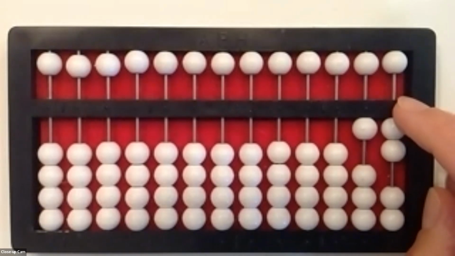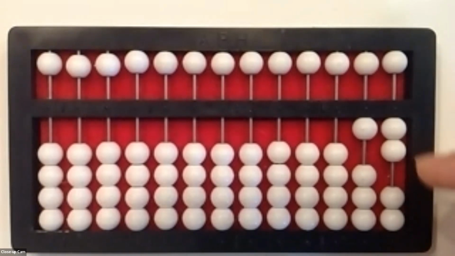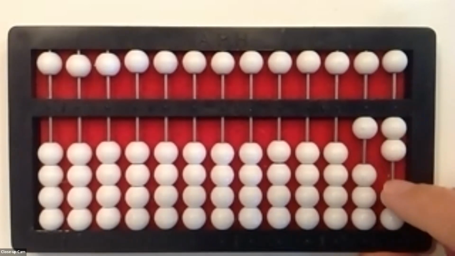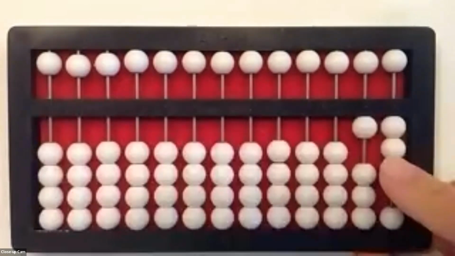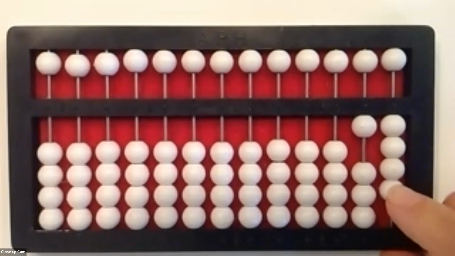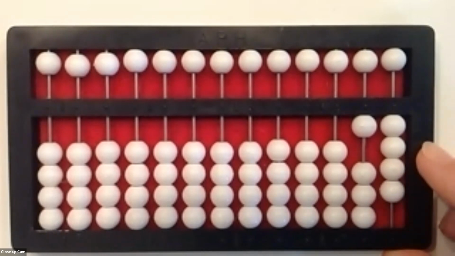So now from here, we've already learned how to count to 10. So we're going to just keep counting in our ones column and leave our tens column alone. Right now I have 12 set, and let's just keep counting up and you'll see how it goes. 13. Now I have 3 in my ones column. 14. Now I have 4 in my ones column set touching my separation bar.